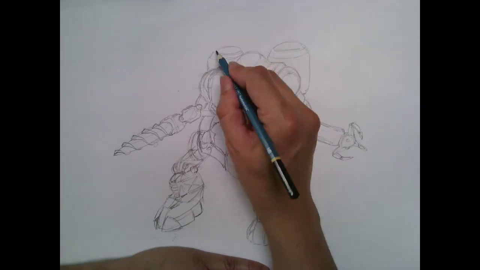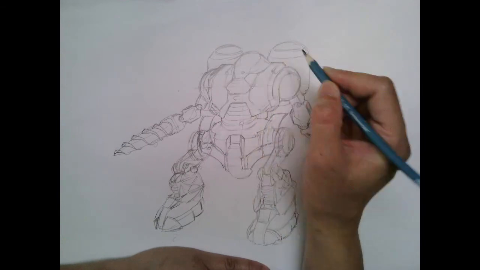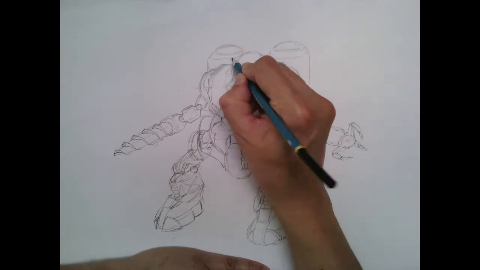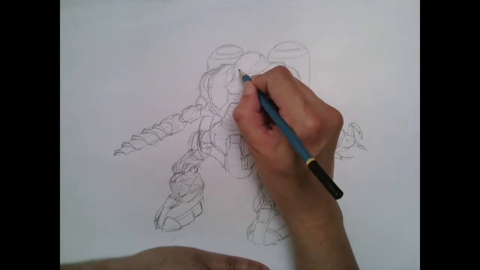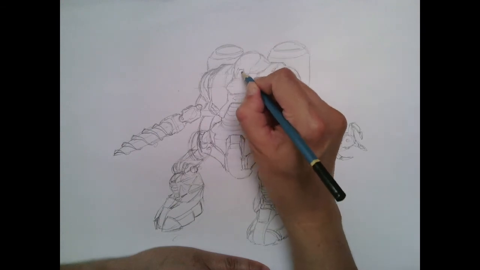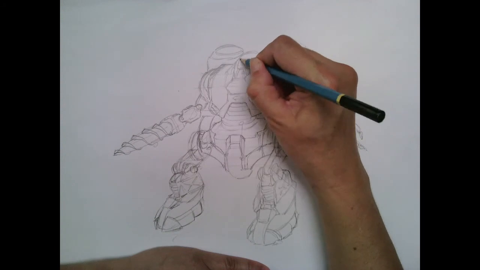So if it's a manned vehicle, meaning there's someone inside piloting the robot, maybe we could change this into like a cockpit. So we could just do the frame.